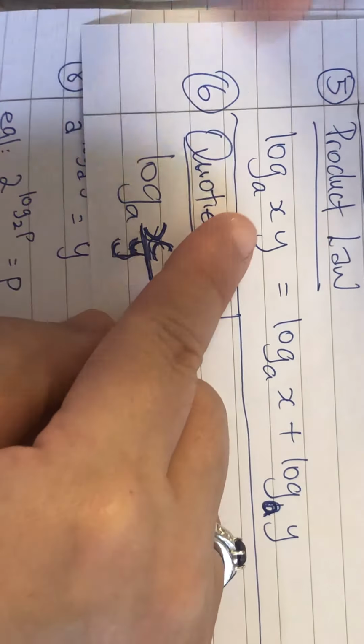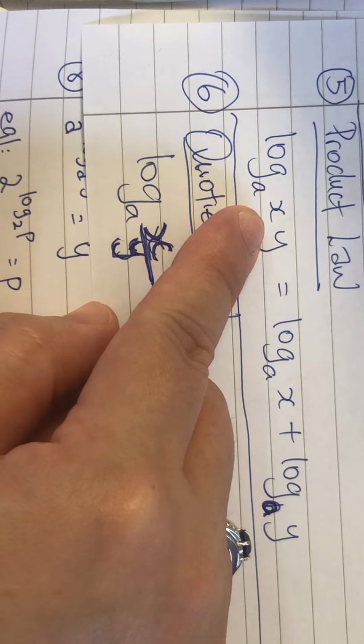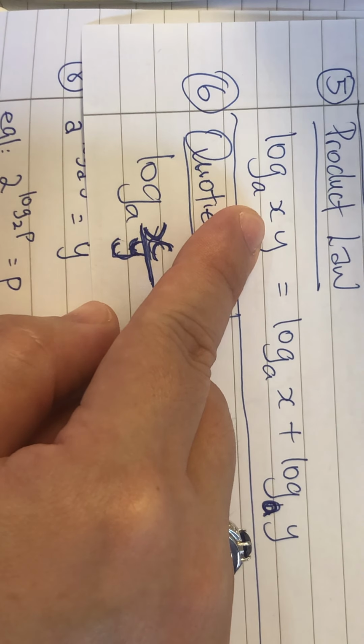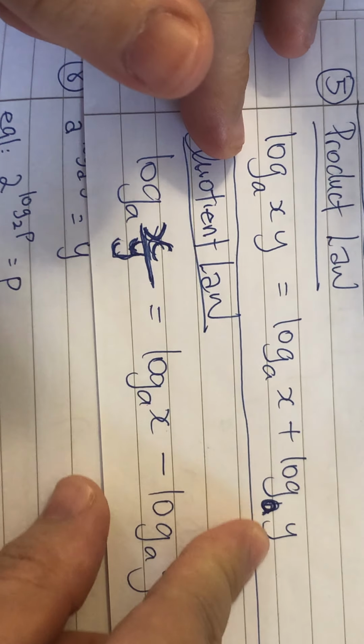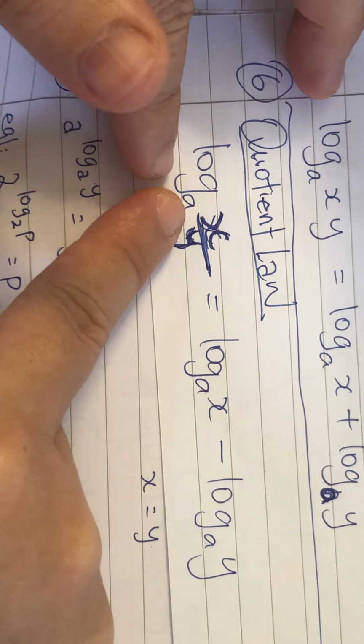Then we have the product law, meaning if you have log xy to the base of a, then you can split it into this. Then the quotient law. And there's something I didn't go through that time, but I want you to take note, so please take a look at this following section.